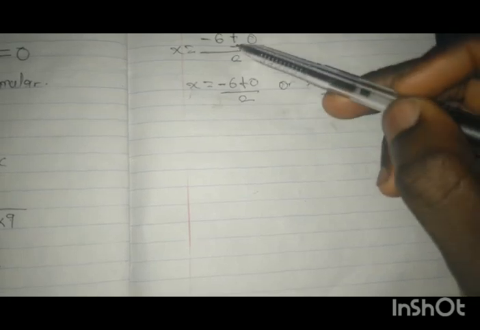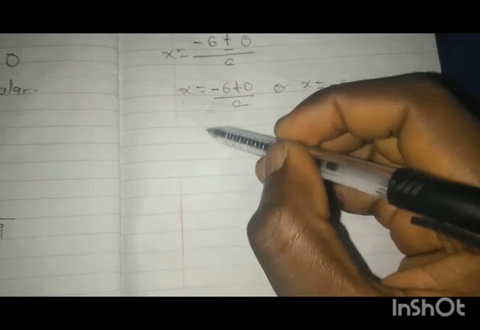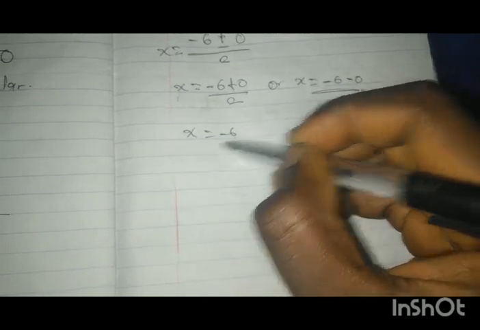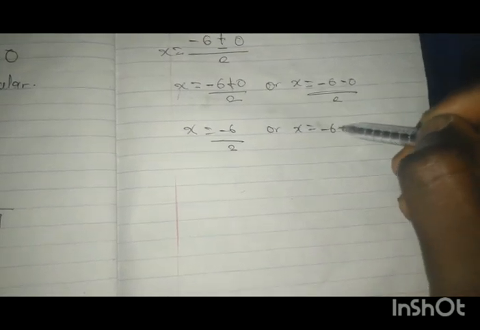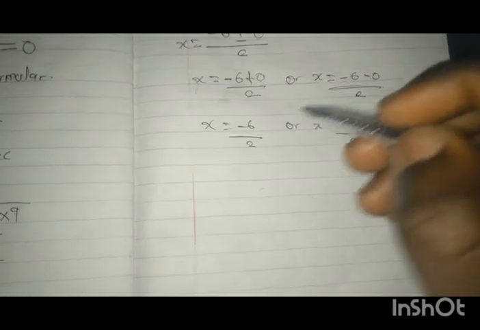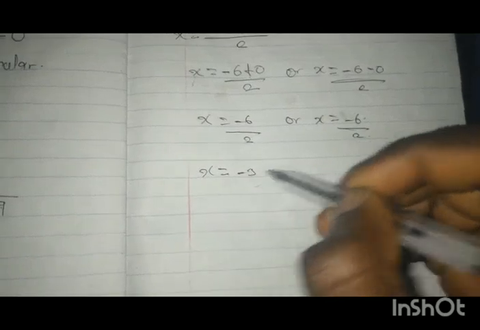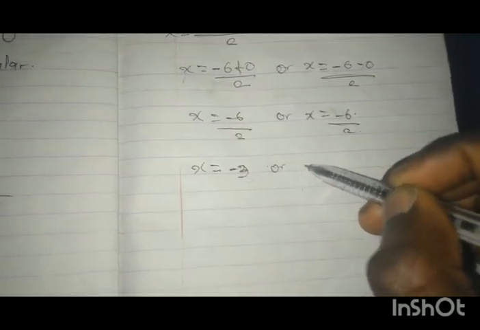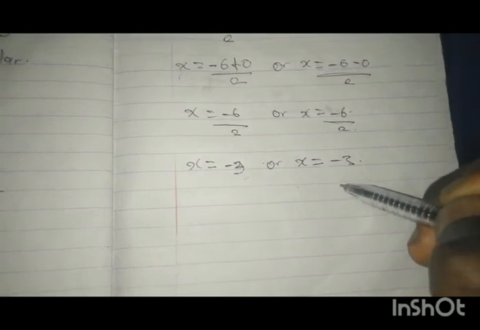That is the implication of this plus or minus sign. This is the plus sign, then this is the minus sign. So minus 6 plus 0 is minus 6 over 2, or x is equal to minus 6 minus 0, which is still minus 6 over 2. This will be x is equal to minus 3, or x is equal to minus 3.